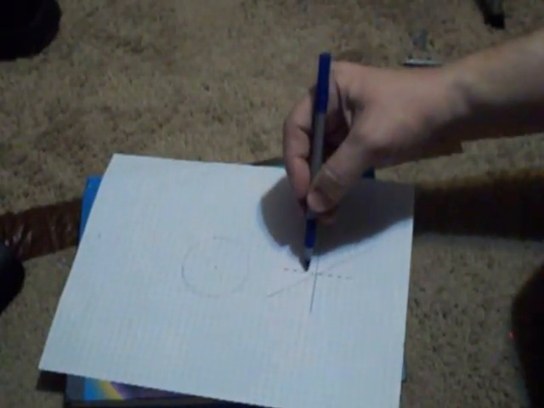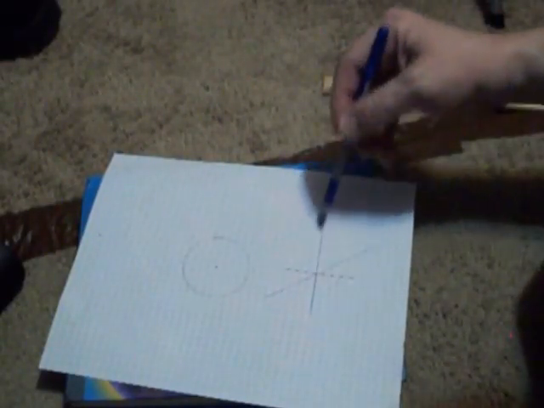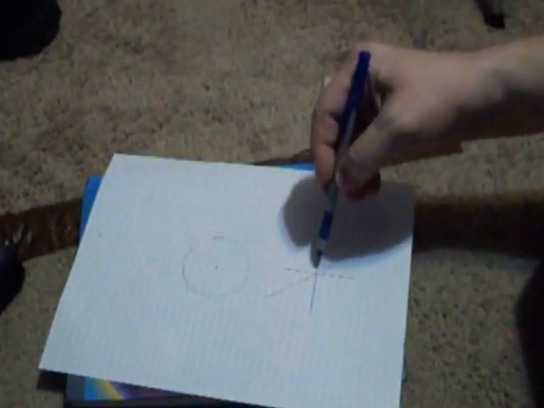If a straight line falling on 2 straight lines, which that one did, make the interior angles on the same side less than 2 right angles, which this is less than 90 degrees and this is less than 90 degrees, if these lines, and I would imagine it's these 2 lines, if they were produced indefinitely, they'll eventually meet right here. And there you go.